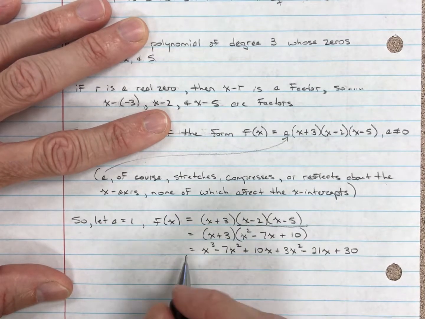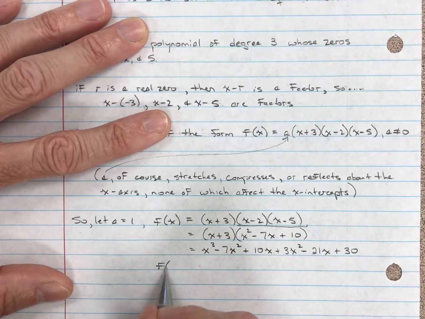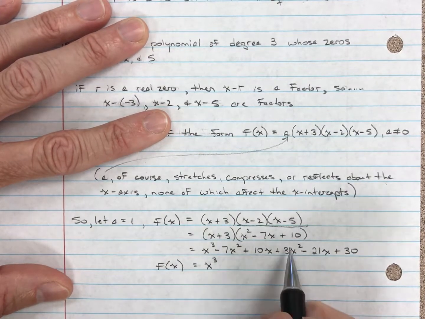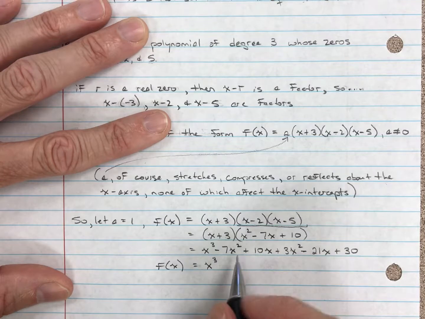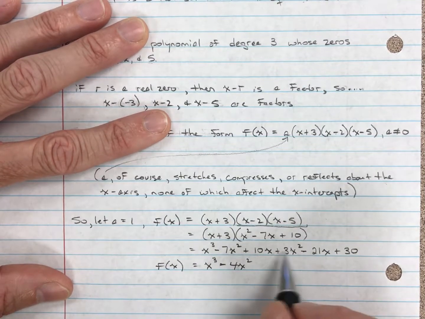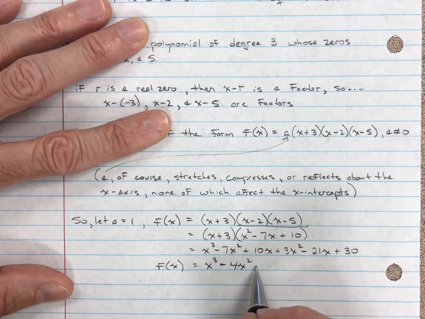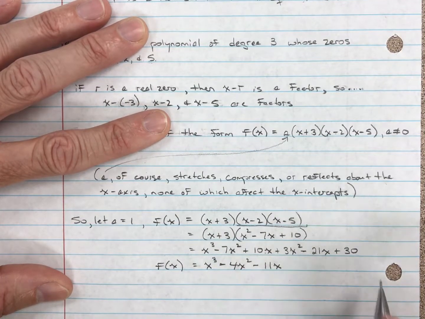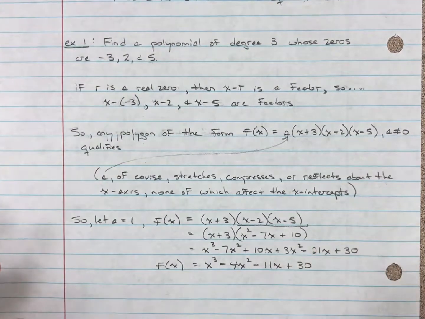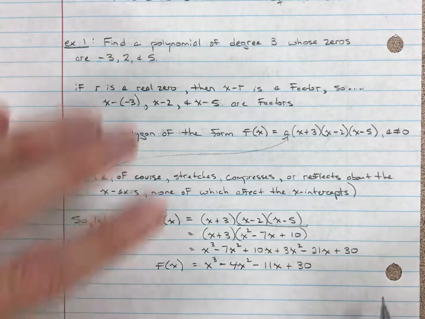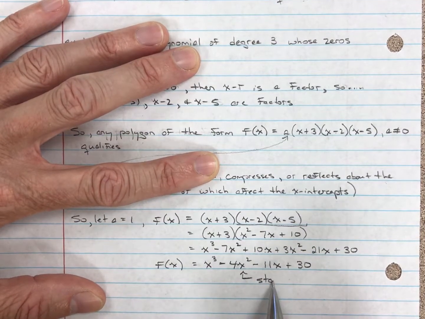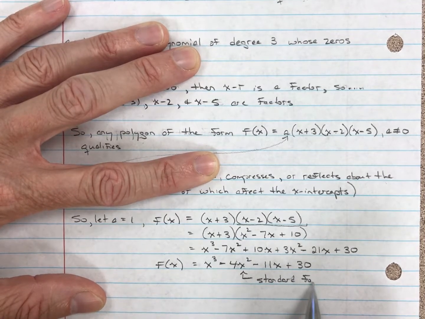Now let's pull it all together. f of x is equal to x cubed, there's only one cubed term. I have two x squared terms, which combine to give a minus 4x squared. I have two x terms, which combine to give a minus 11x, and I have one constant term, plus 30.